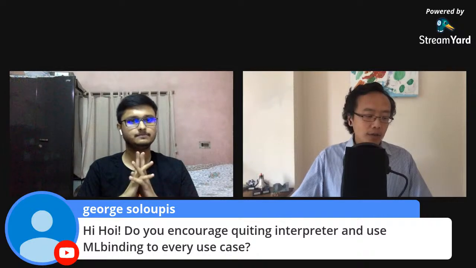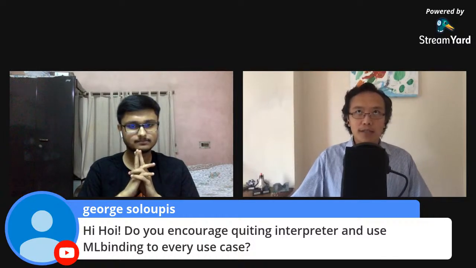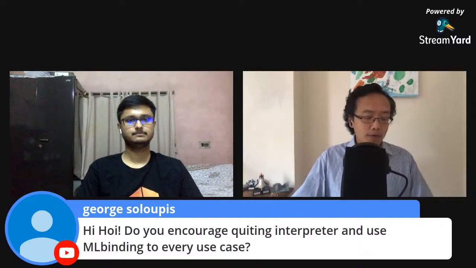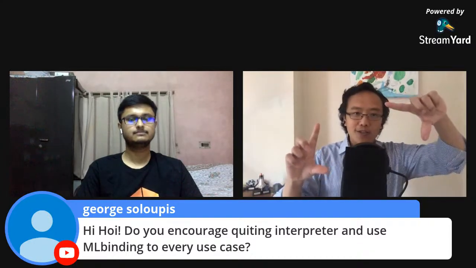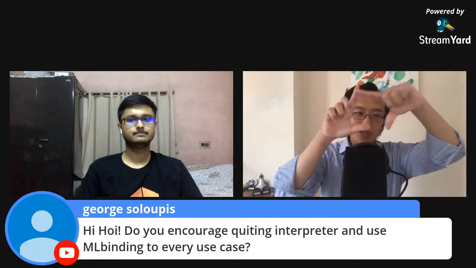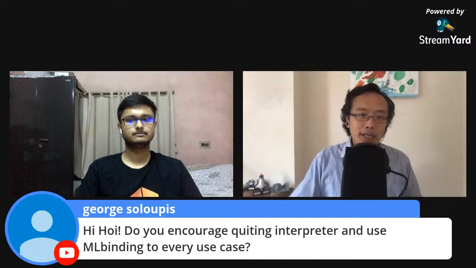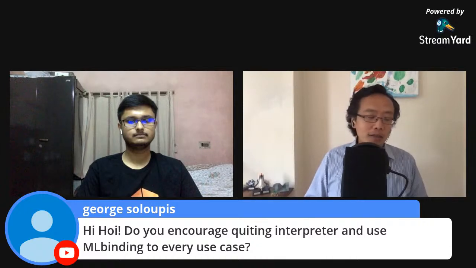But if you are experimenting, or building for a use case that is not at the moment supported by ML binding, for example object detection, so not just classifying the entire picture but telling you from which coordinate to which coordinate a particular object lives, that's not supported by ML binding. So I'm afraid in those cases you have no choice but to go back to the interpreter.